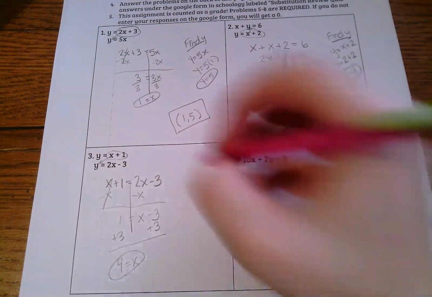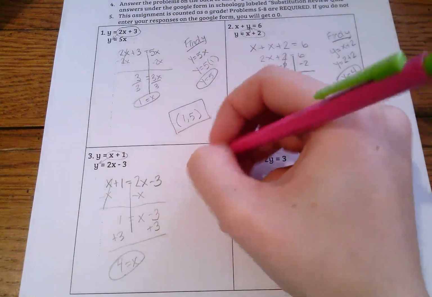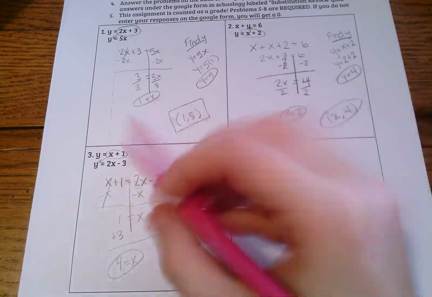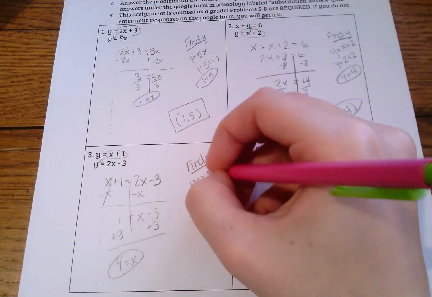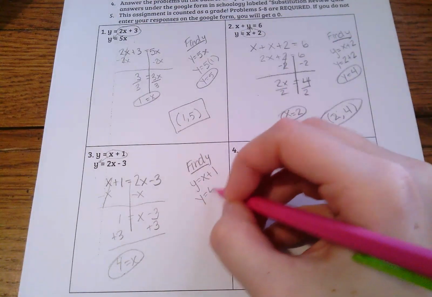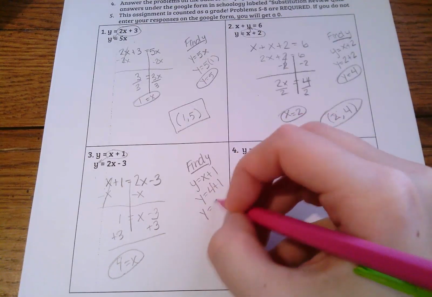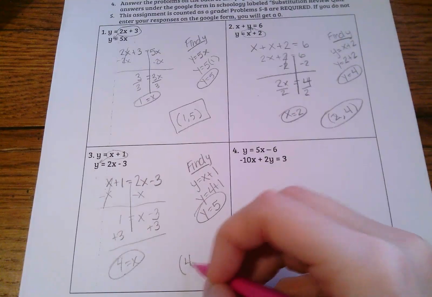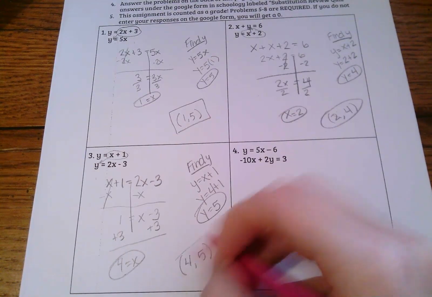All right, halfway there. Now I need to find my y. So to find y, we're going to pick which equation we want to work with. So I'm going to pick the top one. Y equals x plus 1. So my x is 4, so y equals 4 plus 1. Well, 4 plus 1 is 5, so y is 5. So the point where these two lines are going to cross is 4, 5.